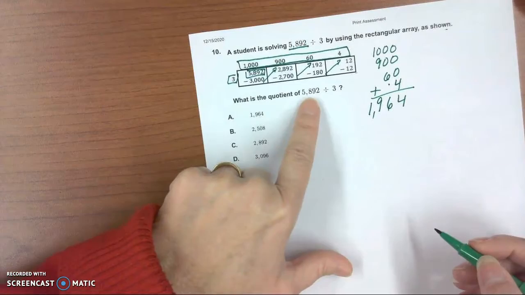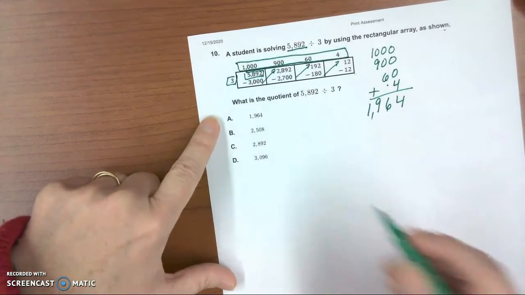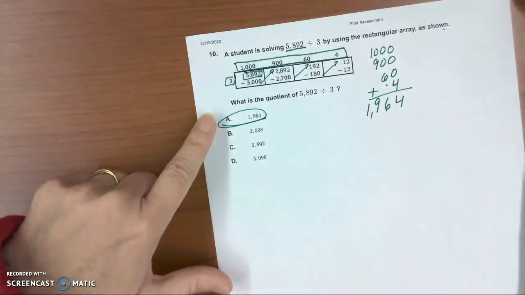So 5,892 divided by 3 is 1,964. And that's the end of your quiz.